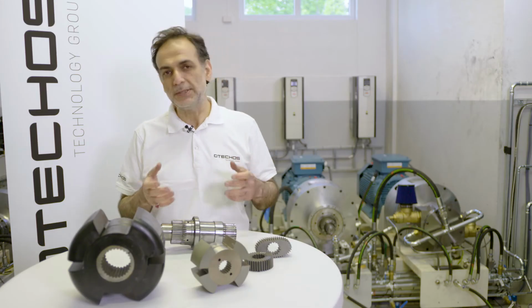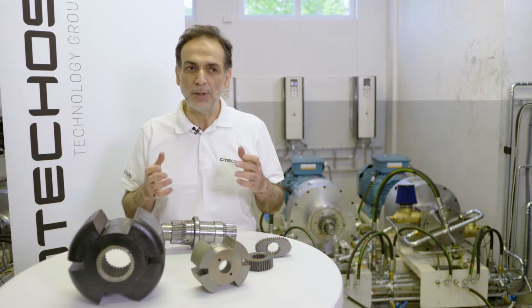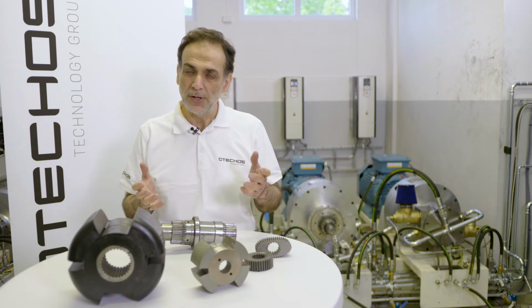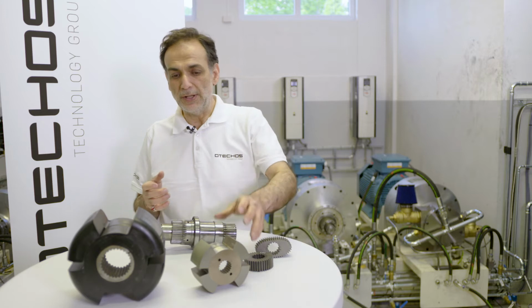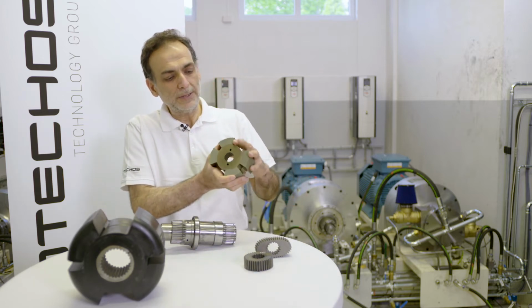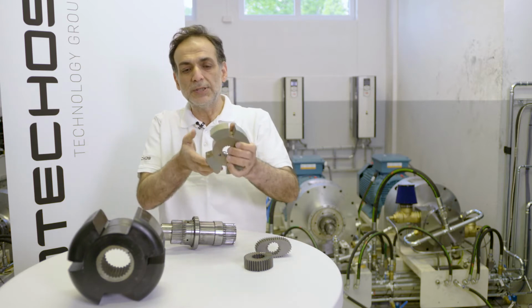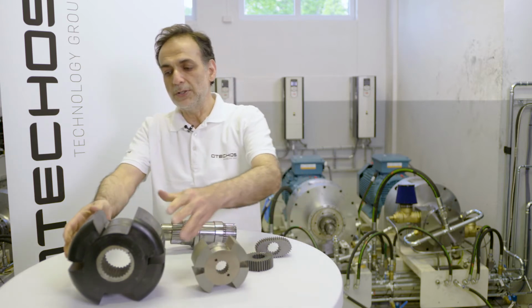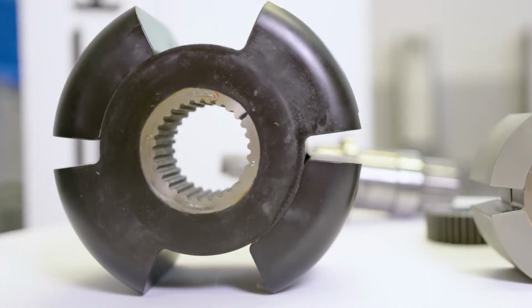One section is the PU, where the actual compression of air takes place, and that compression is done by a pair of coaxially rotating rotors. This is a small pair, and this is a larger pair, which is actually used in the compressors that we are going to talk about today.